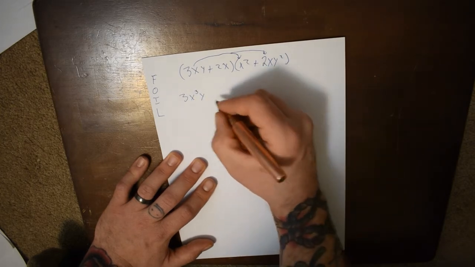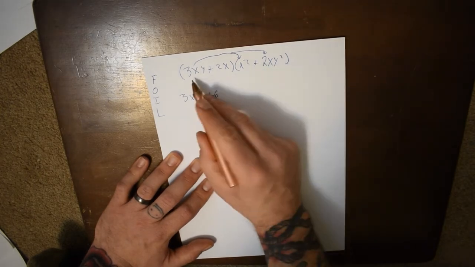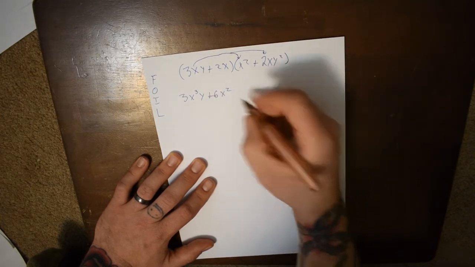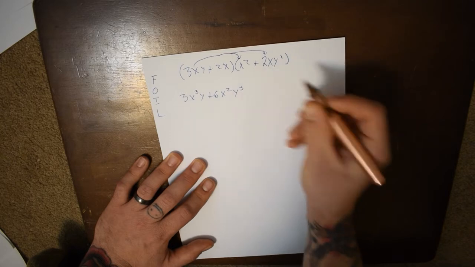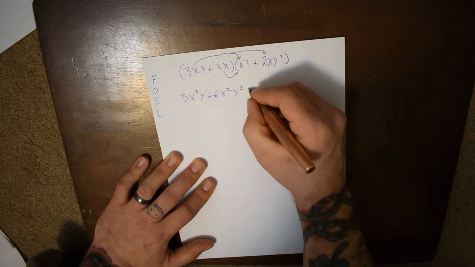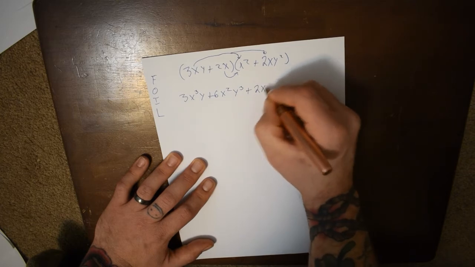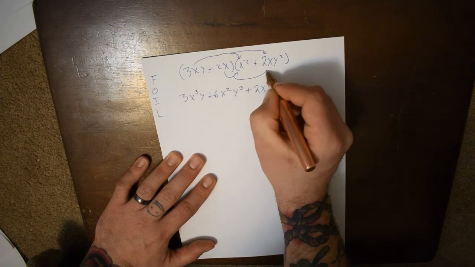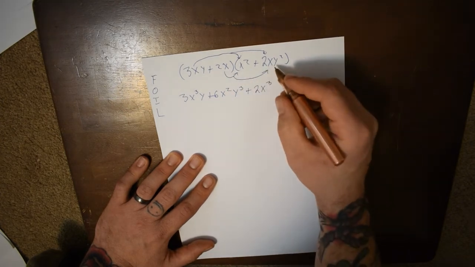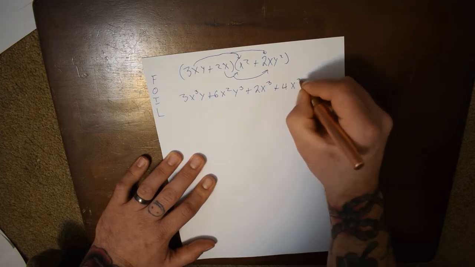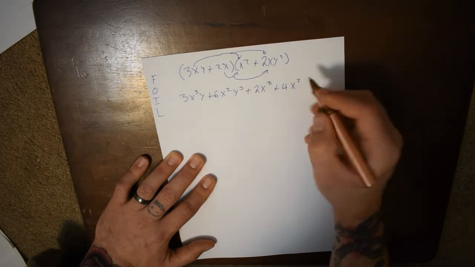3 times 2 will give us a positive 6. x times x will give us an x squared. And y times y squared will give us a y cubed. Then we do inside. 2x times x squared would give us a positive 2x cubed. And finally, our last. 2x times 2xy squared would give us a positive 4x squared y squared.